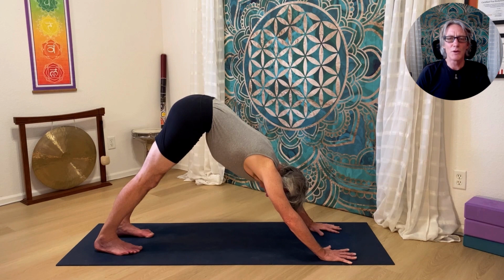So one cue that you can give your students, or you can think about yourself when you're doing these poses, is that if you tell someone to press through their hands with equal pressure, and then to subtly take their inner elbows up towards the ceiling, basically what you're cueing is them to externally rotate their humerus bones.